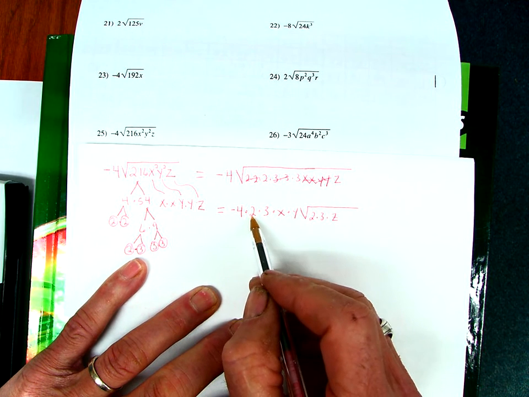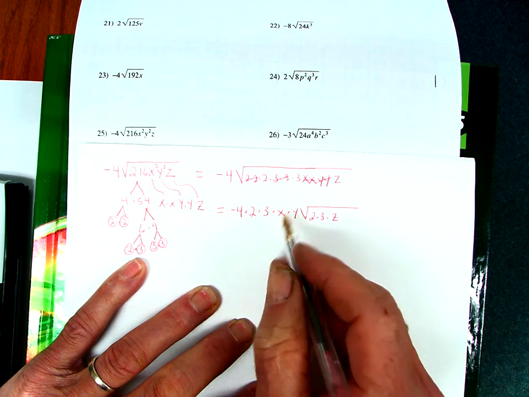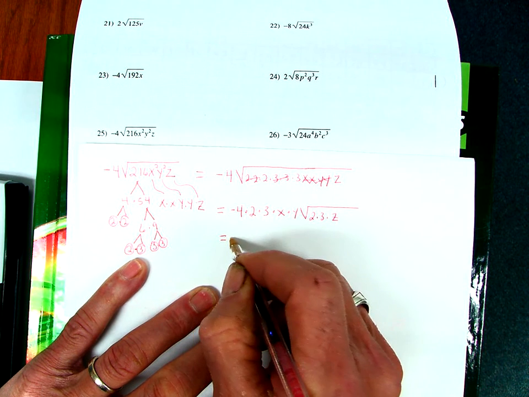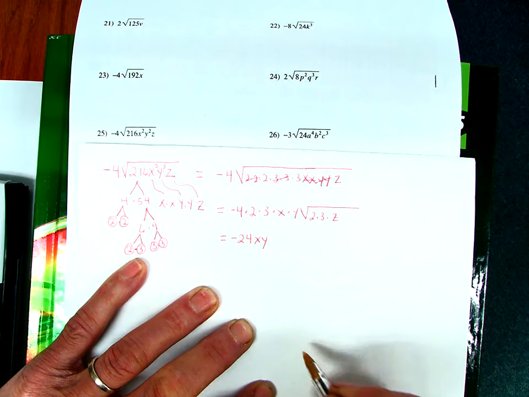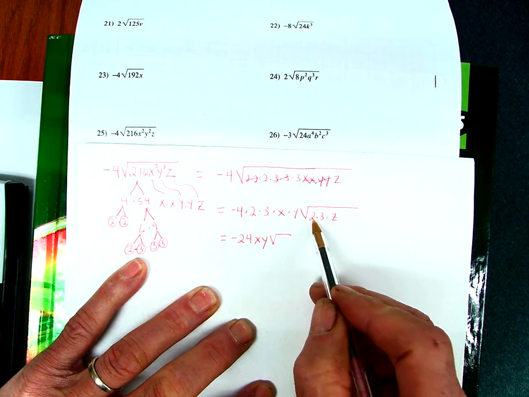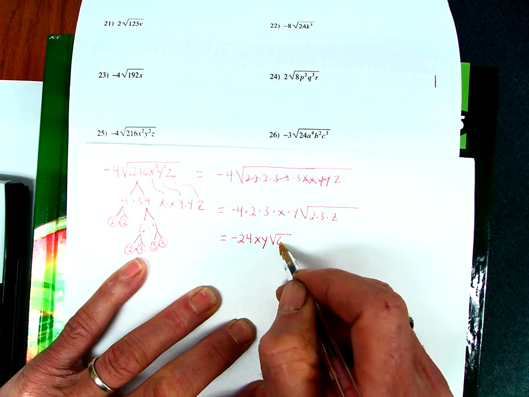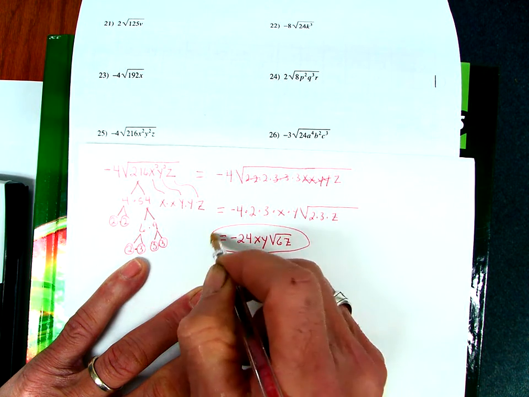-4 times 2 is -8. -8 times 3 is -24. So -24xy on the outside. And on the inside, 2 times 3 is 6 with the z. And that's it.